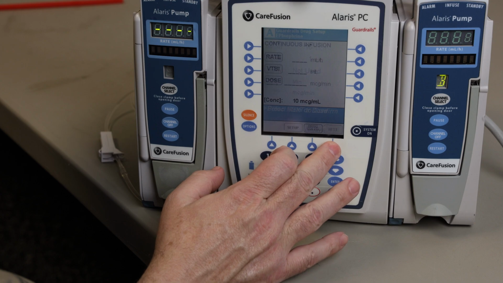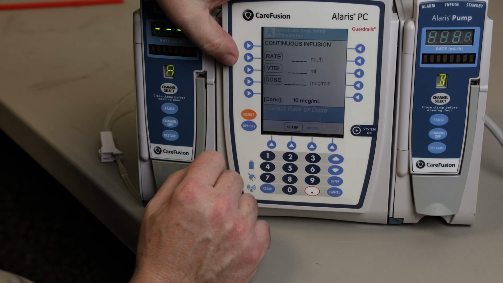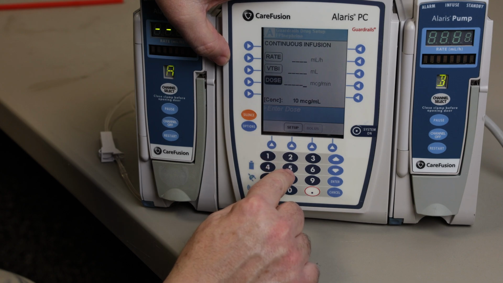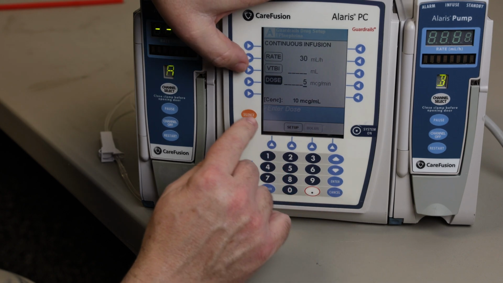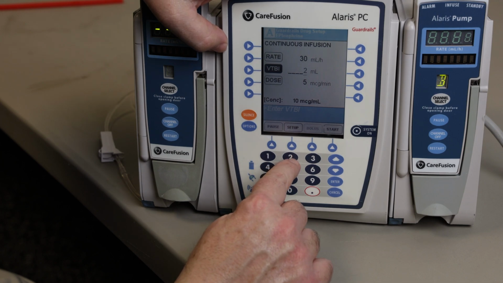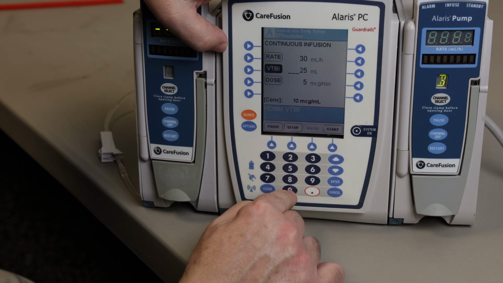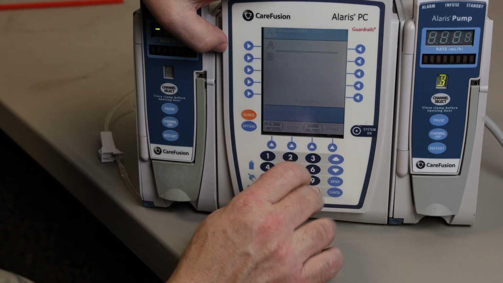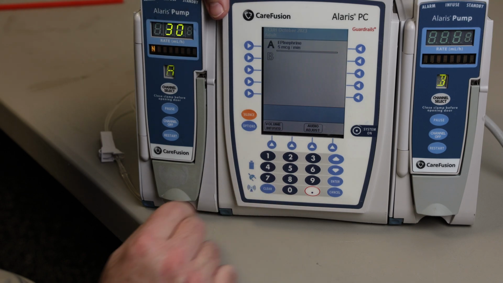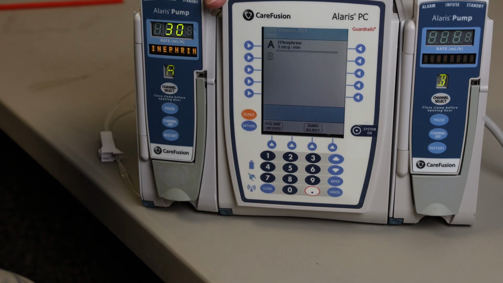It's going to pull up your concentration menu, hit next, then it will take you to your dosing menu. Type in 5 mics a minute. You want to put in how much is in your bag minus a couple milliliters to be on the safe side. You should be good. Hit start, and your infusion has begun for an epinephrine drip.